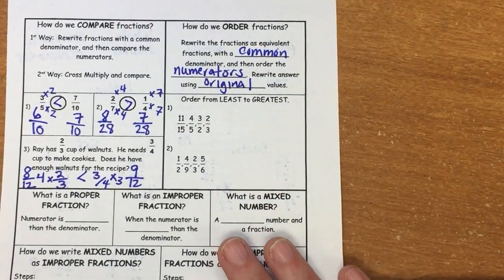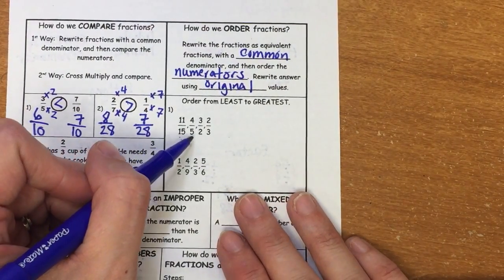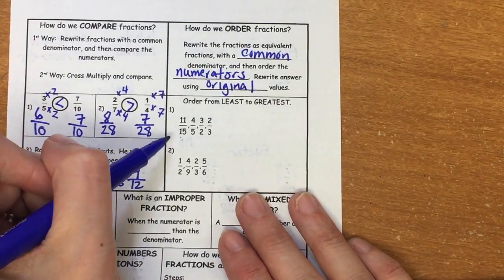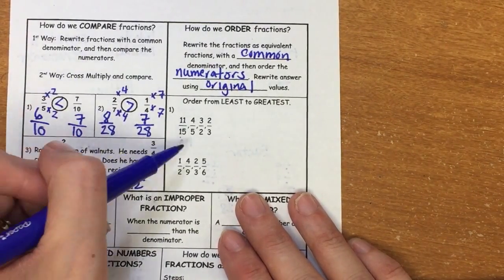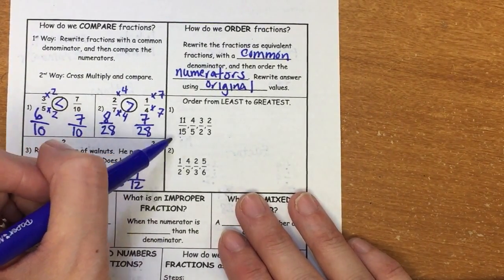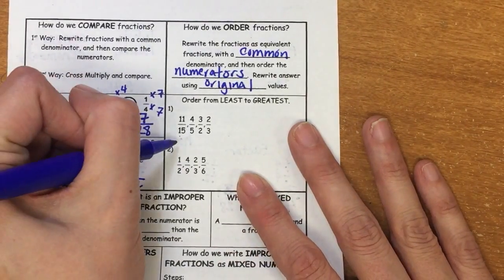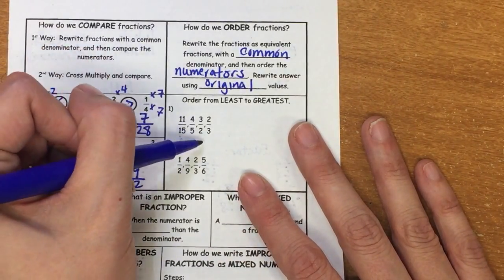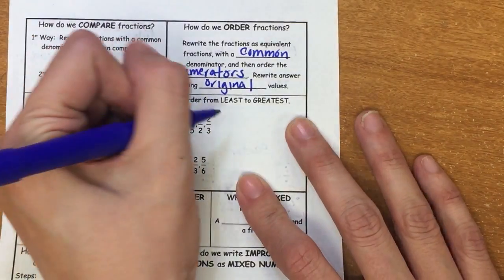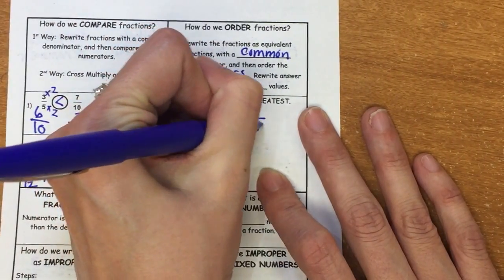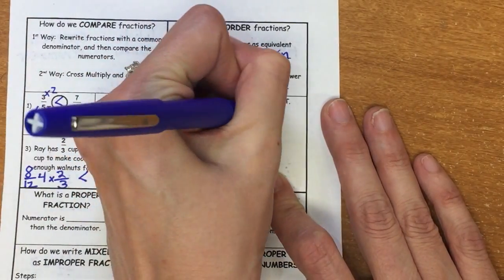Okay, so looking at this one, I have 15, 5, 2, and 3. A common denominator that all of them have, that comes to my mind, is 30. 15 goes into 30, 5 goes into 30, 2 goes into 30, 3 goes into 30. So I'm just going to rewrite everything with 30 on the bottom.